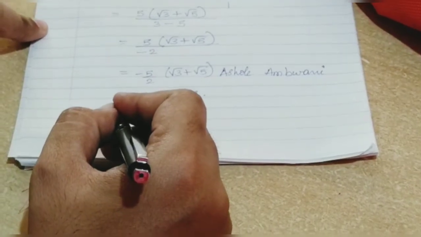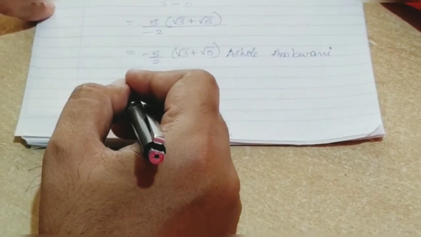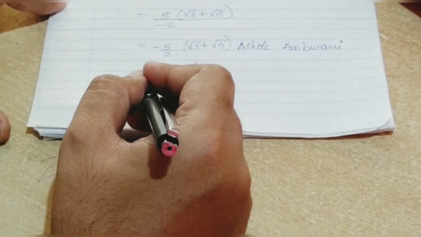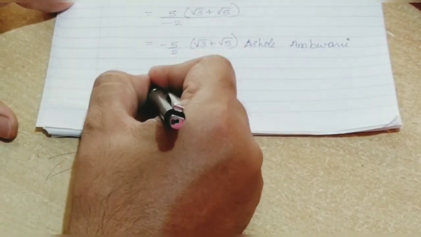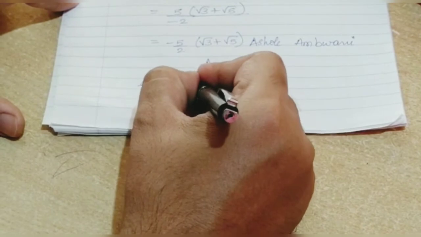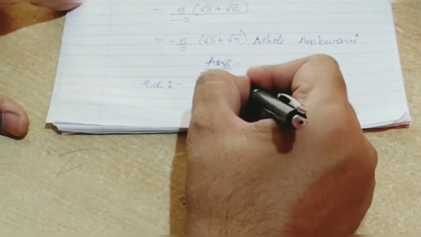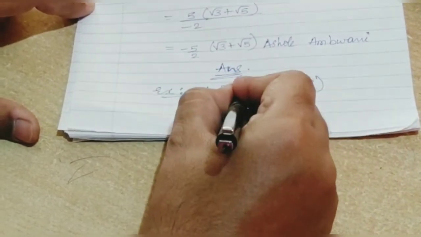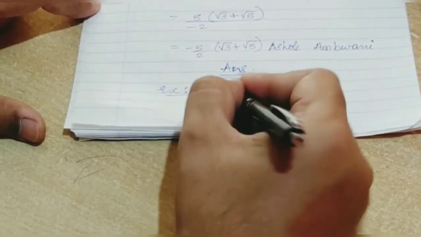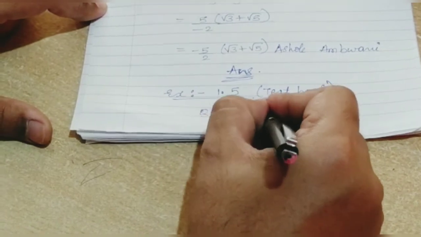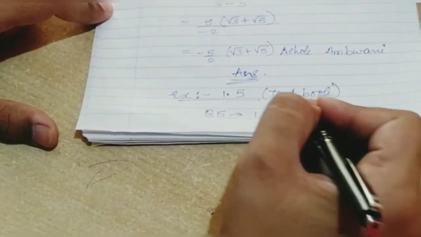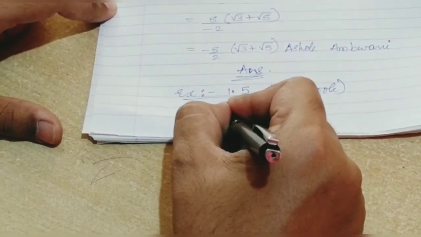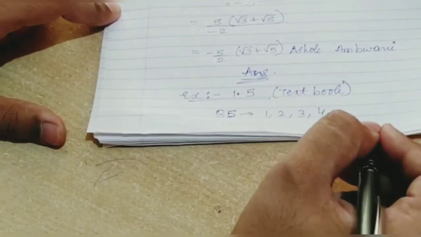So what we have studied today is rationalizing the denominator, and we have seen 3 examples. On the basis of those 3 examples, you need to solve from exercise 1.5 in the textbook. In that exercise, you need to do question number 5. In question number 5, sums 1, 2, 3 and 4, those 4 sums you have to do. You will try to do those sums. If any doubts are there, we will be solving them.